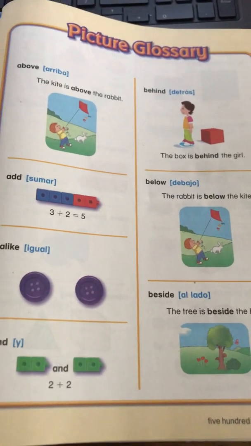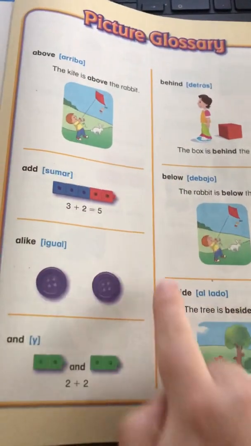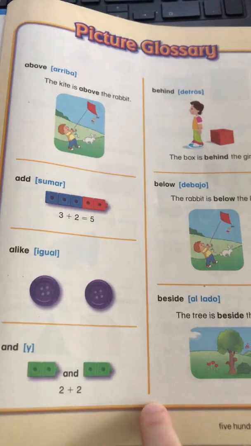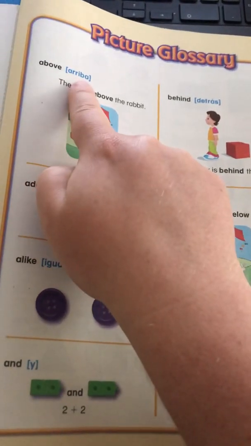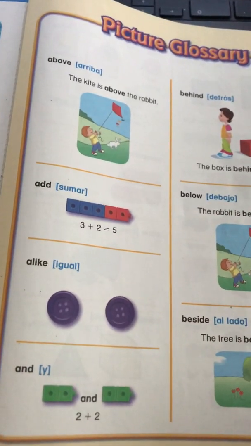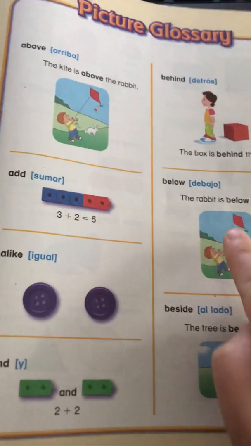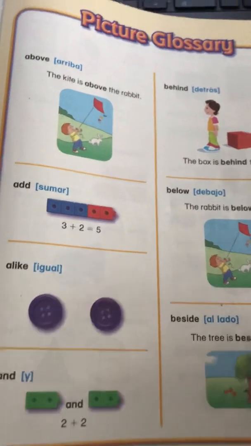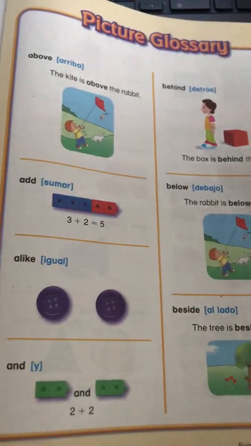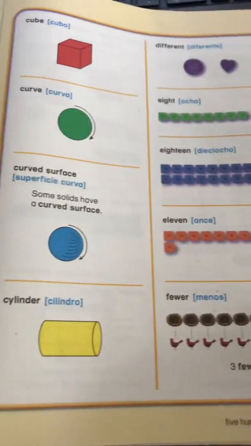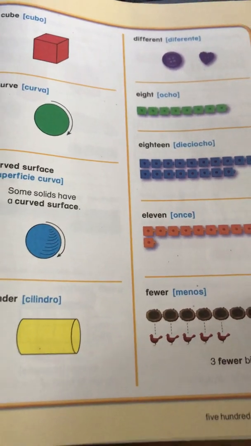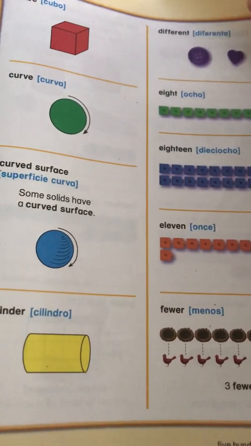The end of our book, boys and girls, is a picture glossary of all of the words that we have learned all year. I love it because it's got English and Spanish, and it has sentences in some places that you can read of all of the math words that we have talked about all year long. Feel free to go through this, take a look at the word, take a look at its meaning, read it in Spanish if you are able.